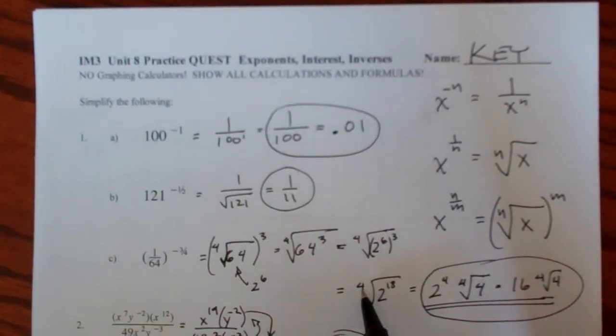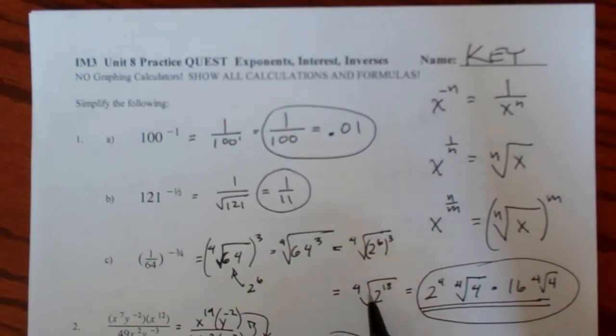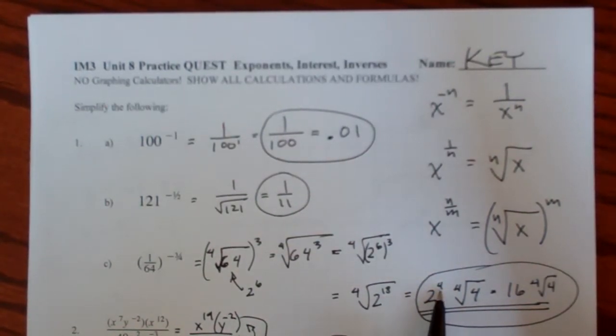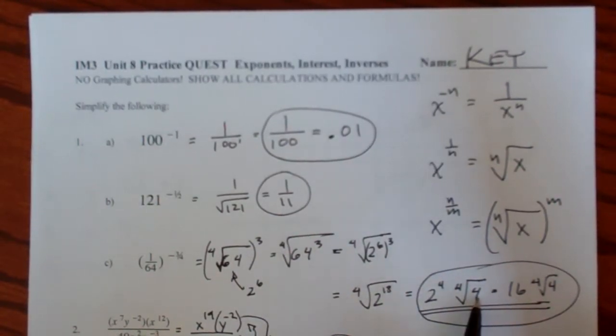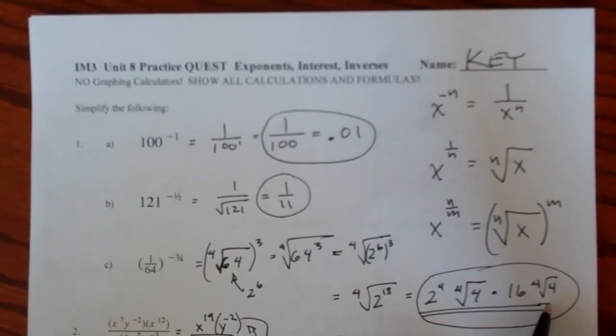When you're taking the 4th root of something to the 18th power, you're pulling out groups of 4. Well, you can take out 4 groups of 4. So out comes 2 to the 4th. What's left behind is your 2 remaining 2's. That's 2 times 2 is 4. So you just write the 4th root of 4. You can write it this way, or if you want to write 2 to the 4th, that's 16 with 4 radical 4. You can do it that way.